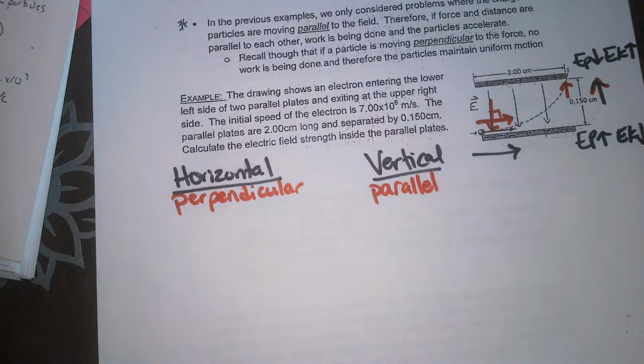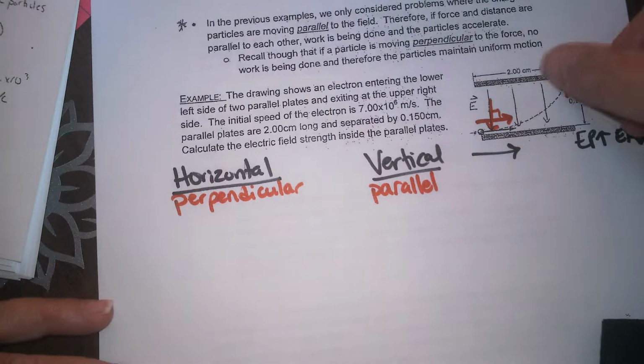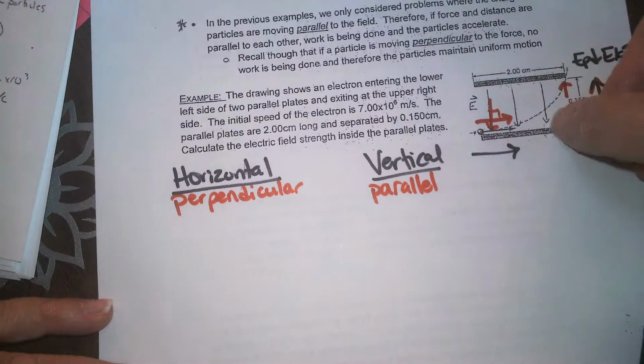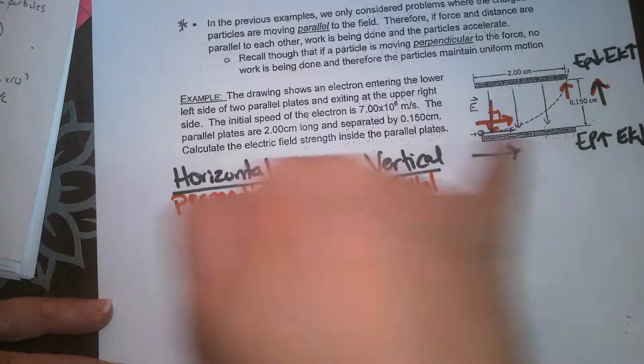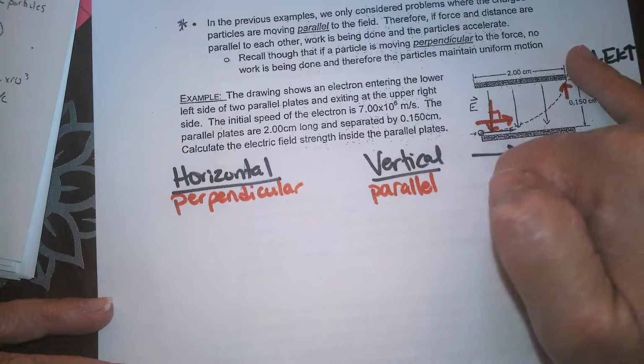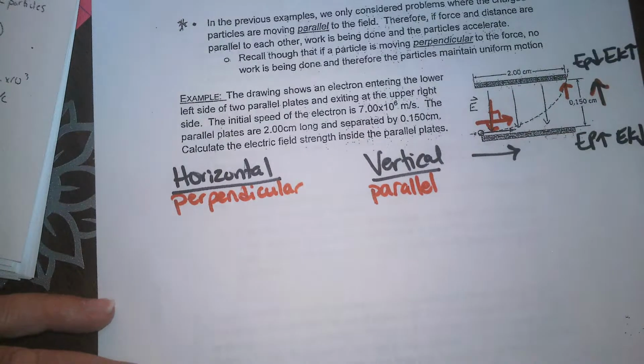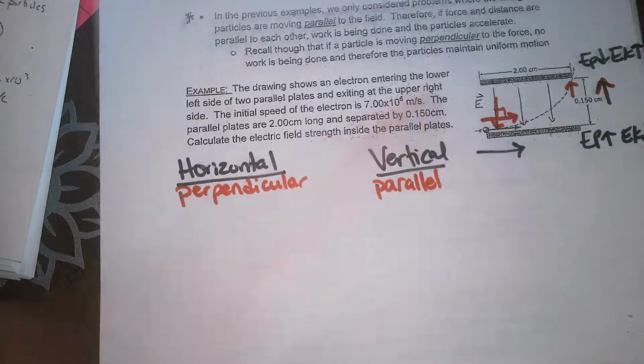Because it moves away from the positive and into the negative, the electron's going to go the other way. It's coming in this way and it's moving up this way. Right here, it's got to be ejected.